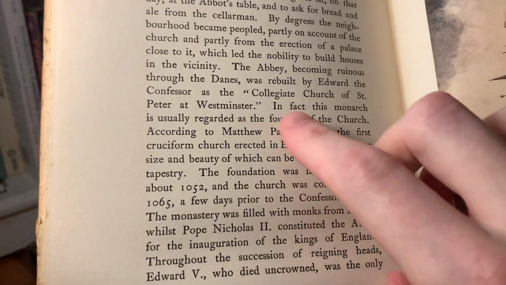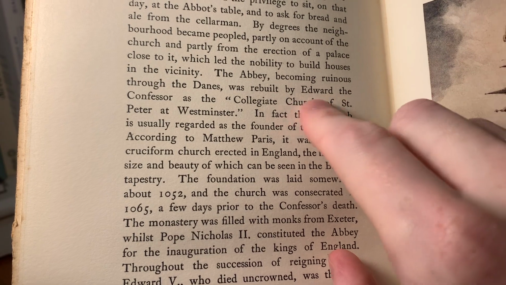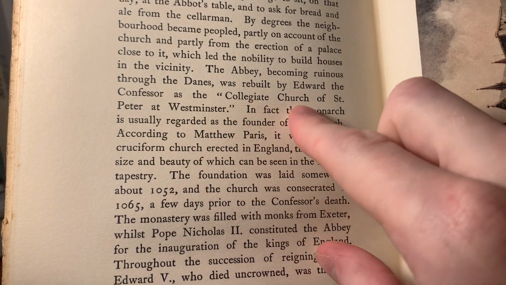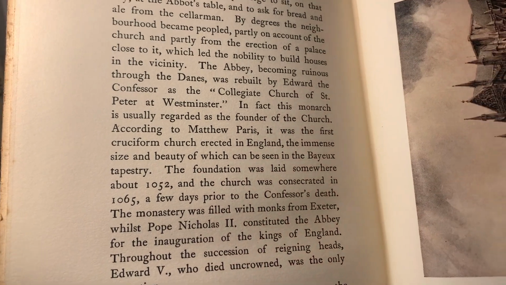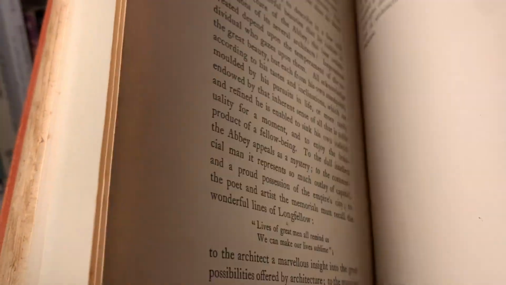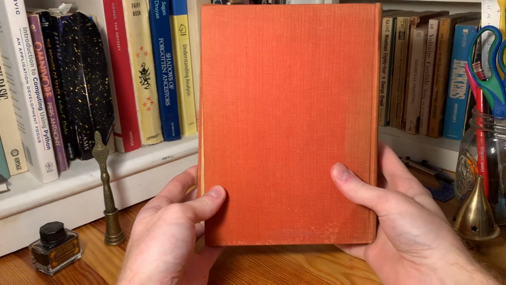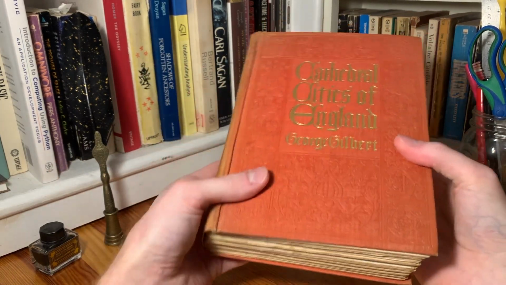It says here, the abbey, becoming ruinous through the Danes, was rebuilt by Edward the Confessor at the Collegiate Church of St. Peter at Westminster. In fact, this monarch is usually regarded as the founder of the church. Alright, so that's pretty much the end there. So just rich with great illustrations and information about all the different cathedrals in England.